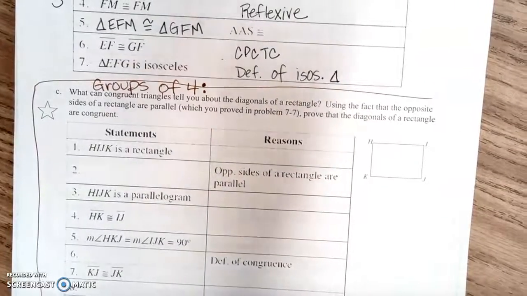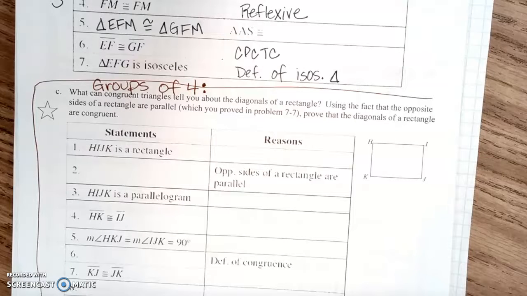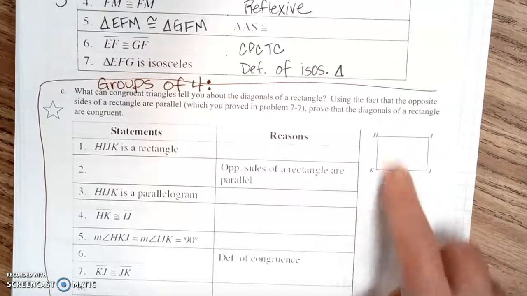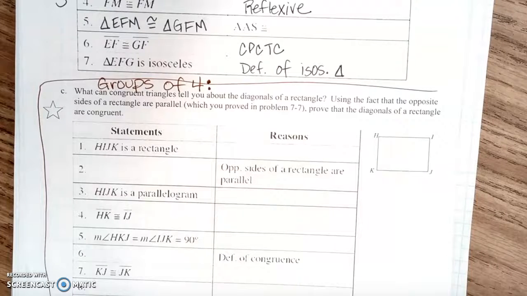Question C, down at the bottom. You're going to do this in groups of 4. The directions say, what can congruent triangles tell you about the diagonals of a rectangle? Using the fact that the opposite sides of a rectangle are parallel, which you proved back in 7-7, prove that the diagonals of a rectangle are congruent. So it's going to walk you through the steps. You're going to either fill in the missing reason or the missing statement. You're going to do that in your groups of 4. Make sure you mark pieces that are congruent. And if you get stuck, raise your hand and I'll come around and help you in your group.